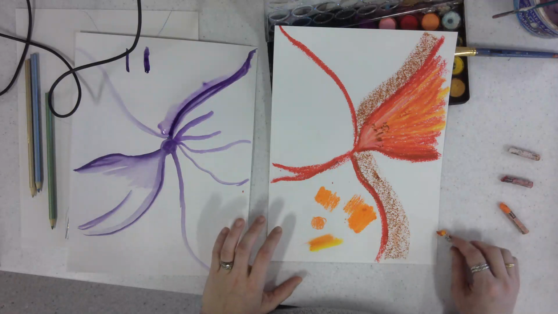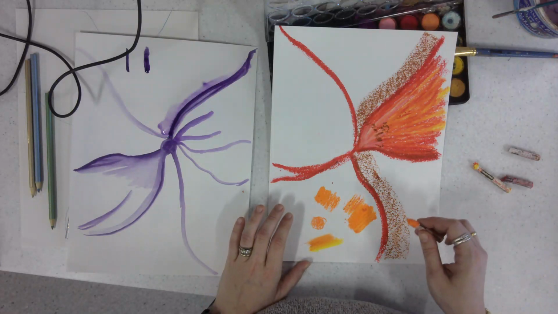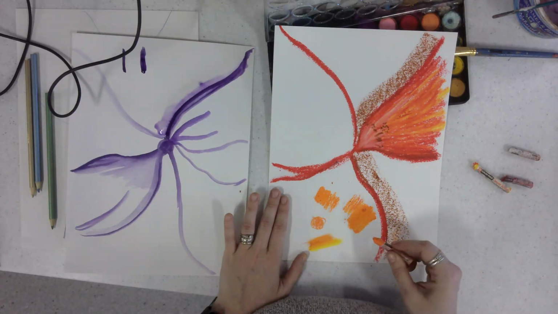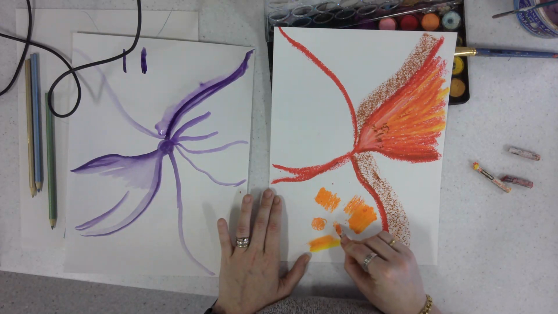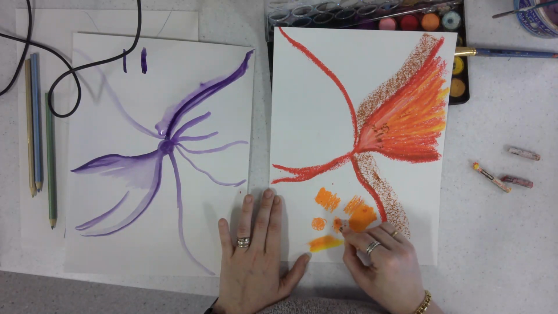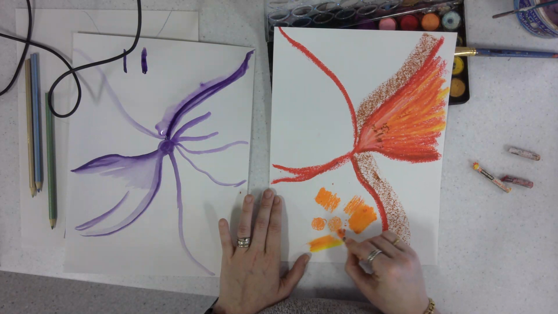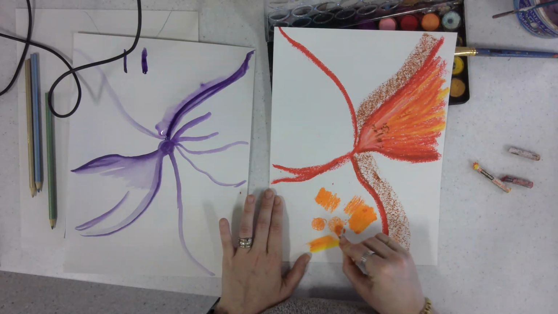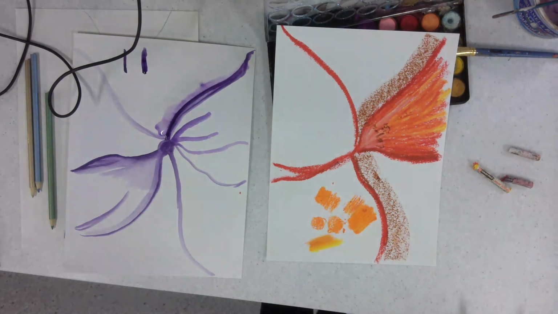For the scumbling or the sgraffito, you can do the same with an oil pastel, just moving in little circular directions. This is great for layering. This is great for thinking about shadows, adding that pressure in little areas to show dimension.